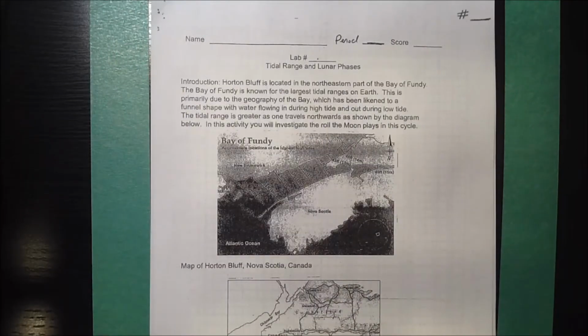Mr. Abbott here, and I'd like to help you again with another boring activity explanation for Earth science. This one is our tidal range and lunar phases activity.